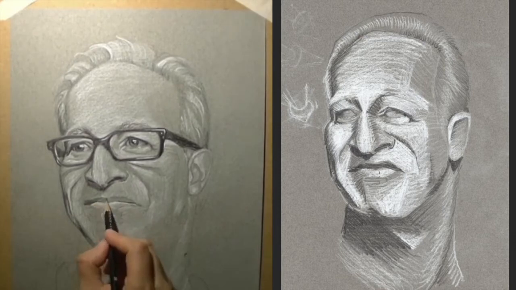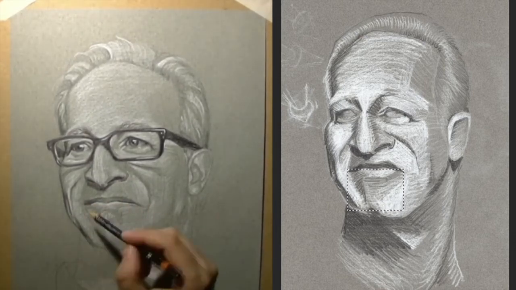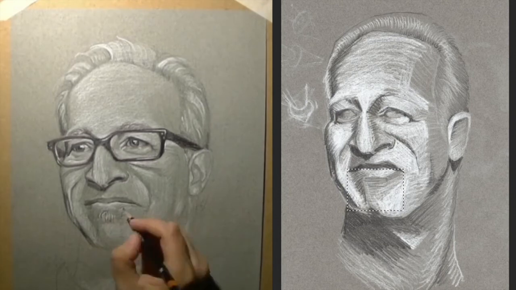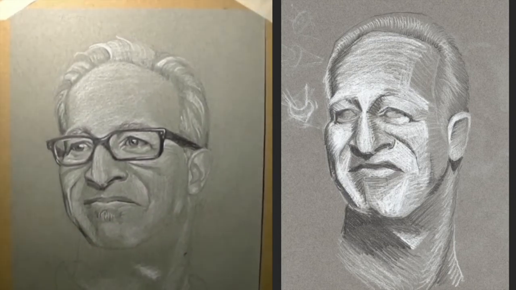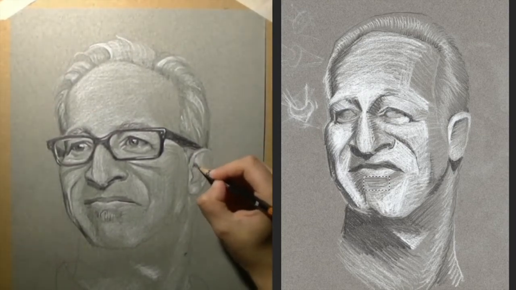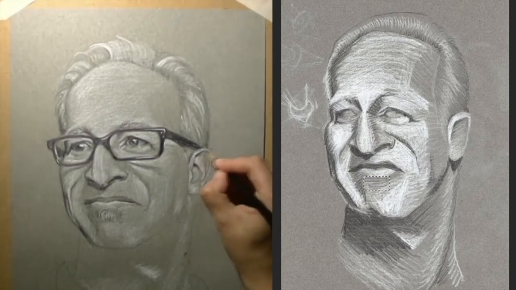The same with the chin. So we're chiseling more planes out of the form. You add more complexity. So underneath the lip, there'll be a mid-tone, because the plane is going away from the light.